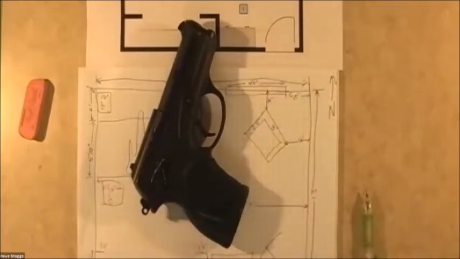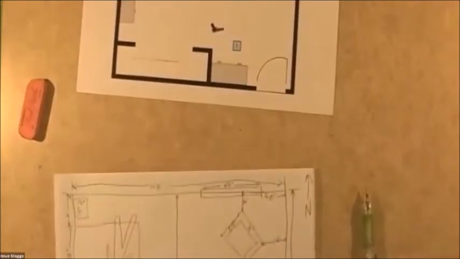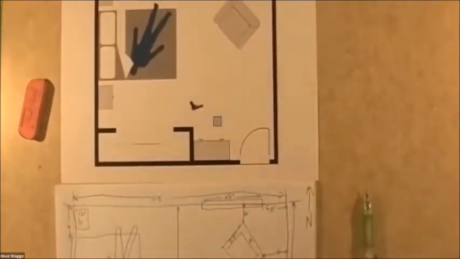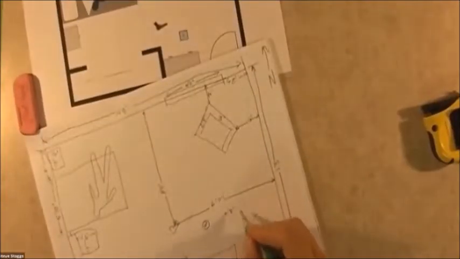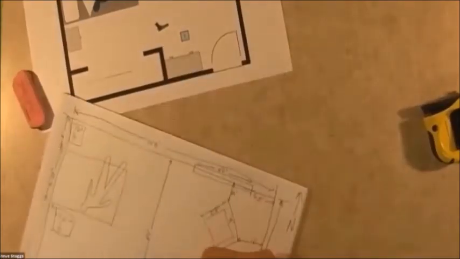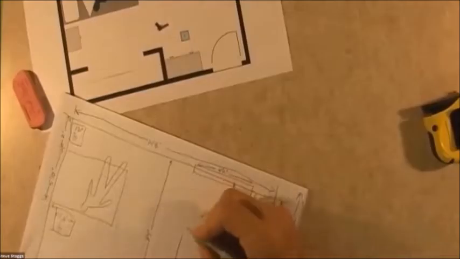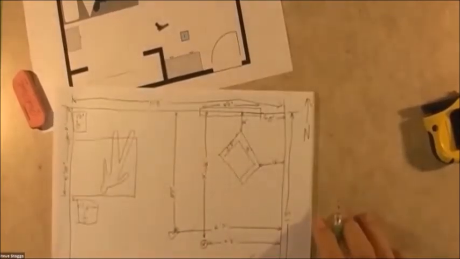And then that way, you can actually position the gun on your drawing in the right place. All right. And then let's say this hat is 4 feet 8 inches from the east wall, and 9 feet 11 1/2 inches. Remember, we can round off to the nearest 1/4 inch.